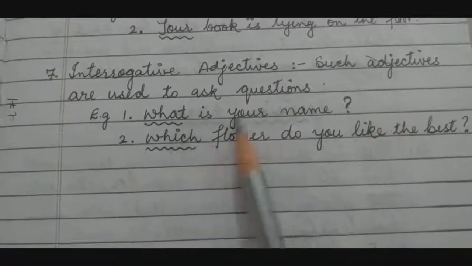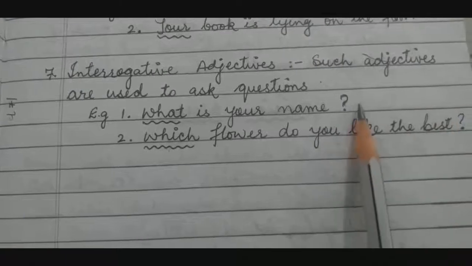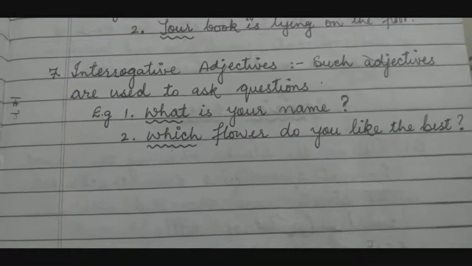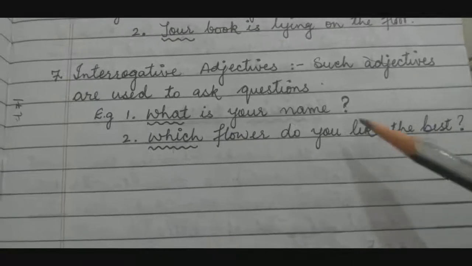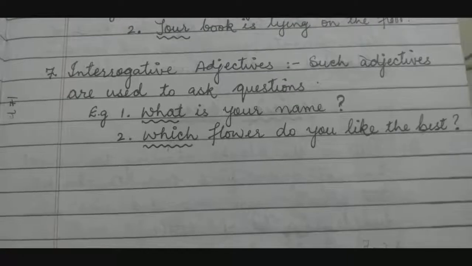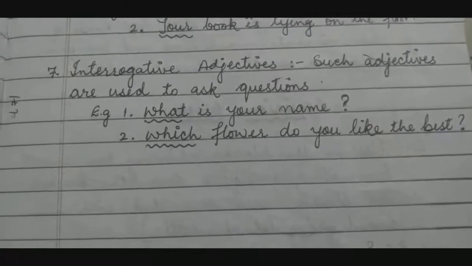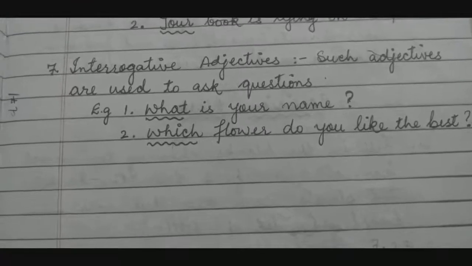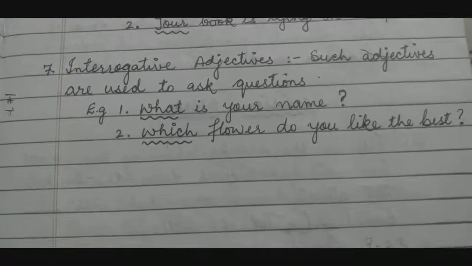Clear? What is your name? My name is Mohan. My name is Sohan. Or my name is Rohan. Or my name is Radhika. Or whatever. That means there will be an answer. Which flower do you like the best? Then you can say, I like rose the best. Or marigold is the best flower that I like. Or whatever.